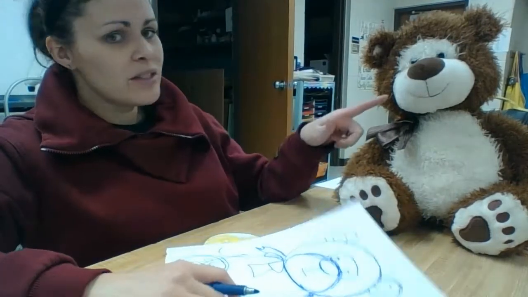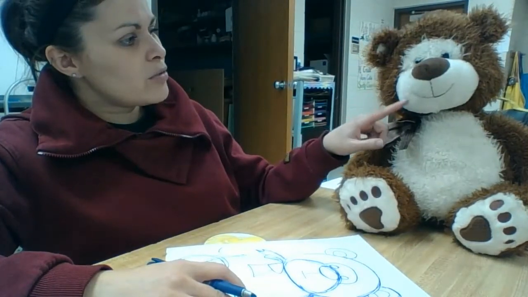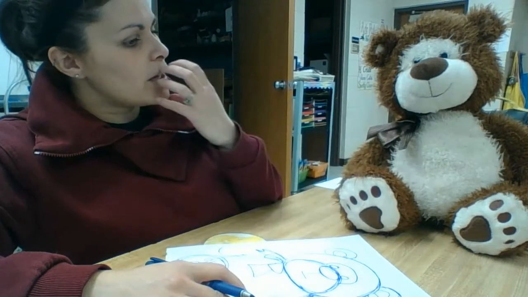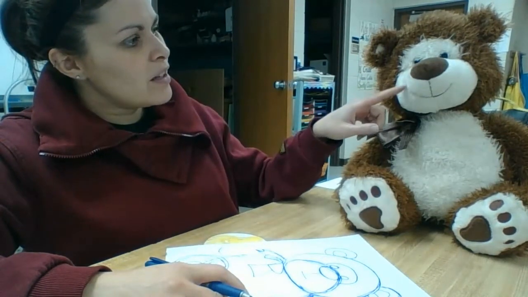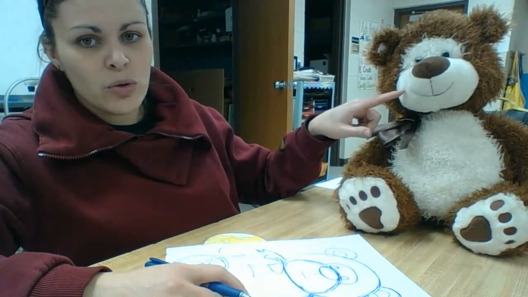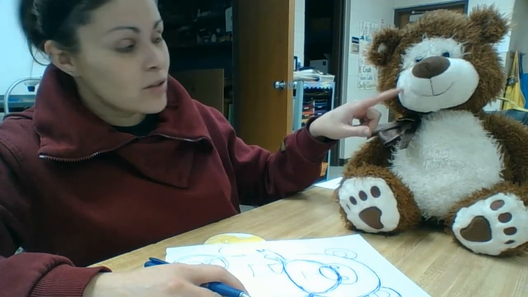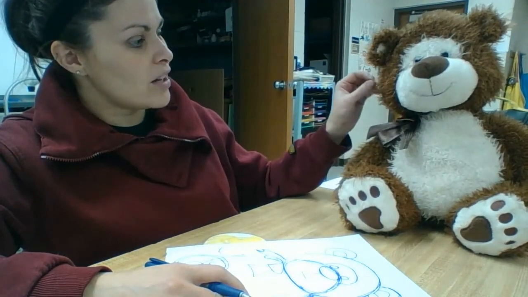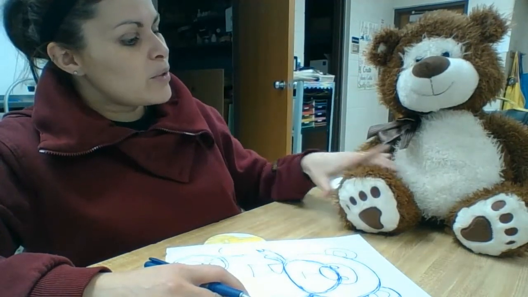If you notice here on the bear, this texture right here for his snout area is different than the rest of his body, and you can see that visually. This is a lot shorter and not wavy, where this is wavy and a bit longer, a bit fuzzier. Same with the color difference.